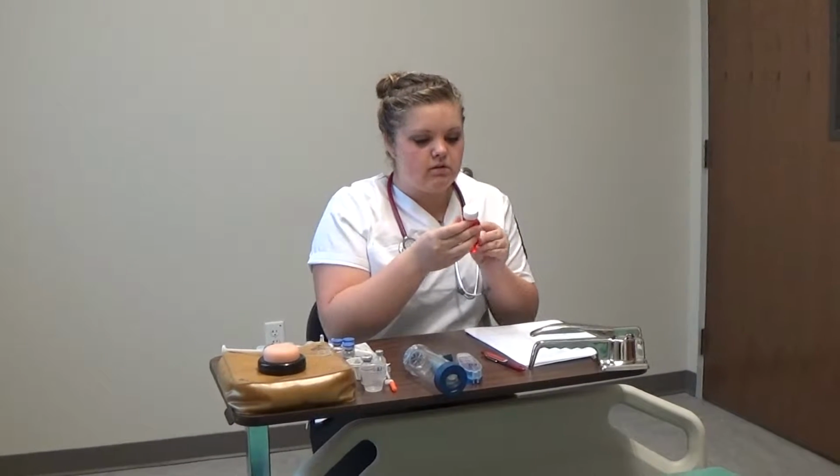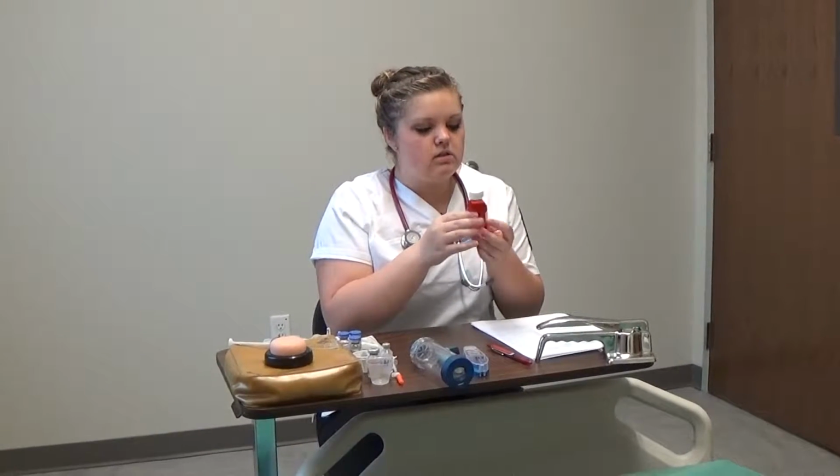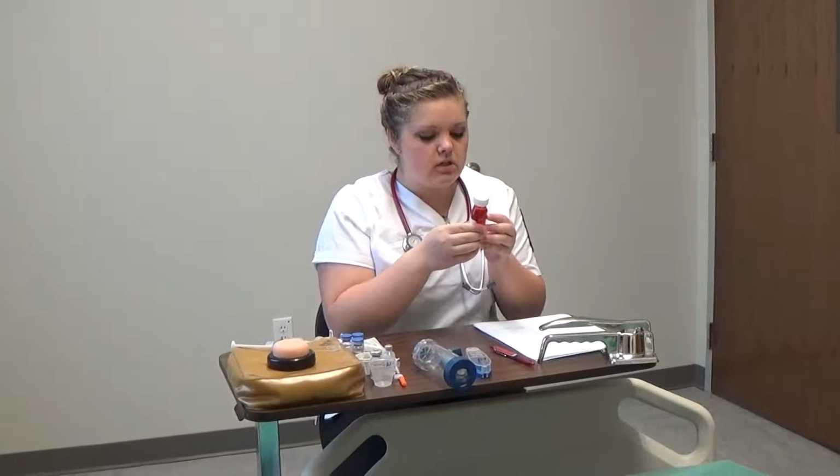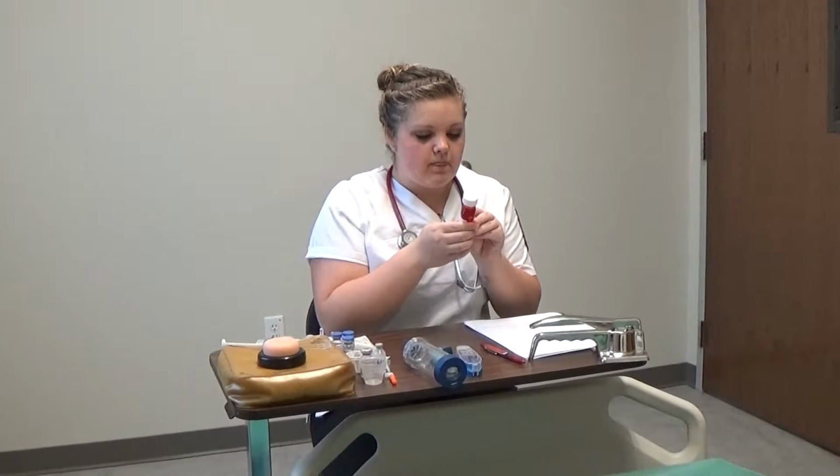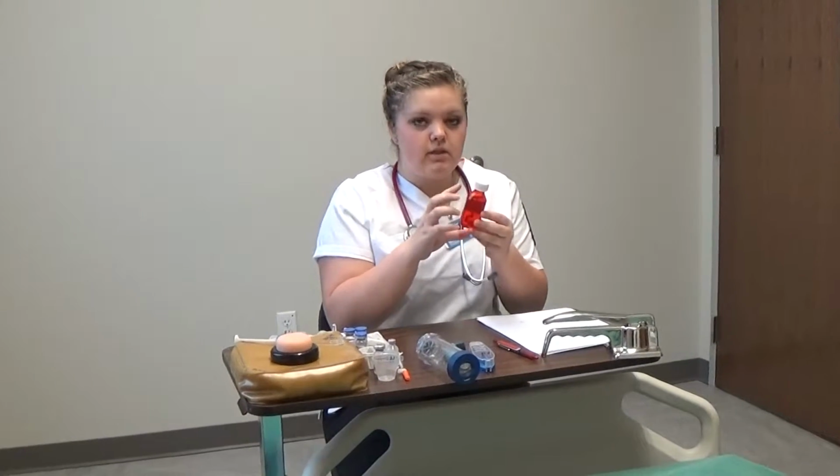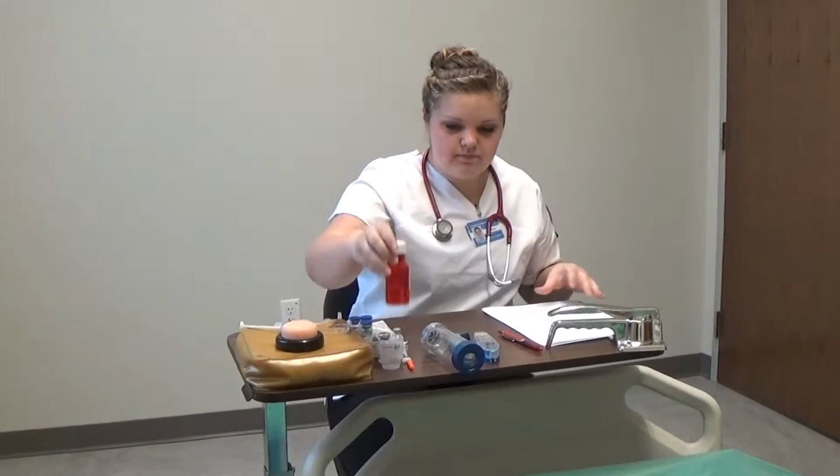So here we have our acetaminophen. The bottle indicates that the expiration date is current and it will be okay. Also that I have plenty in here, enough to give to my patient.